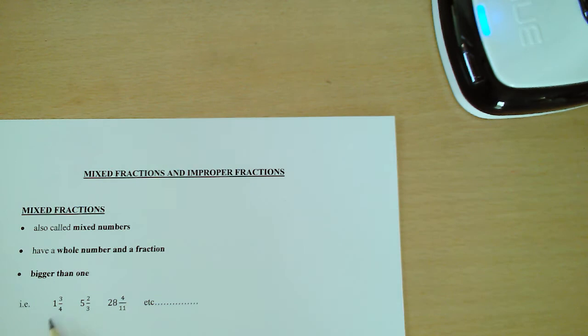So if you take a look here at this list, what you see are mixed fractions because they all contain a whole number and then a fraction immediately after them, and they're all bigger than 1. 1 3/4 is bigger than 1, 5 2/3 is bigger than 1, 28 4/11 is bigger than 1. So those are mixed fractions.